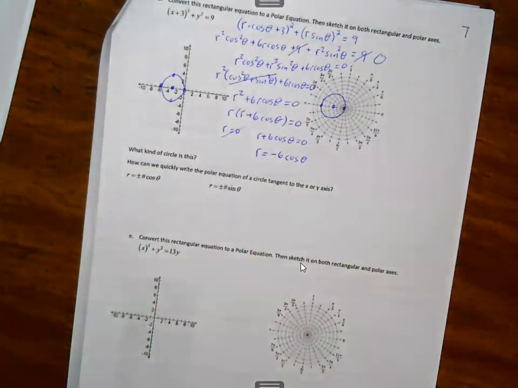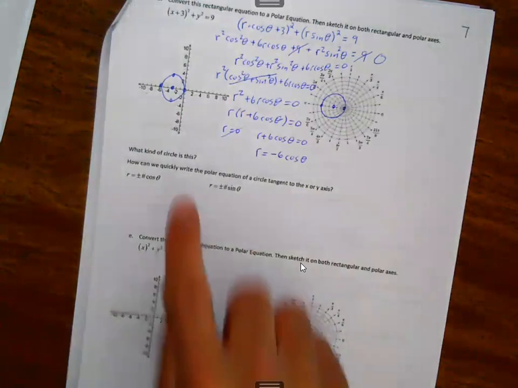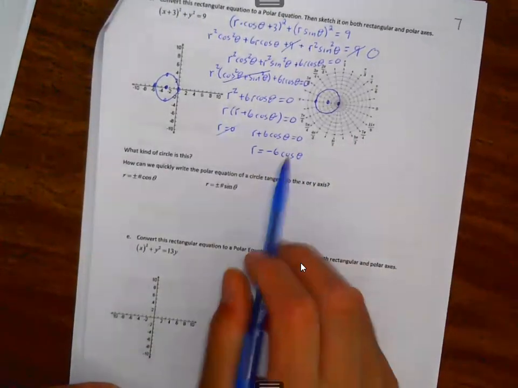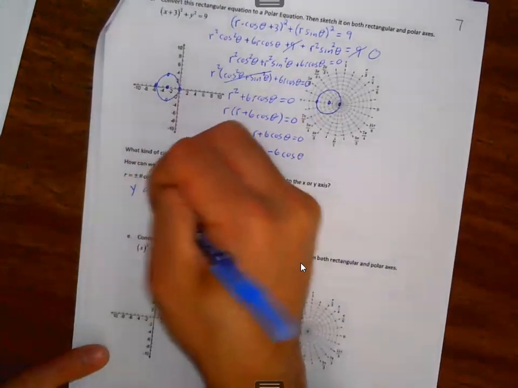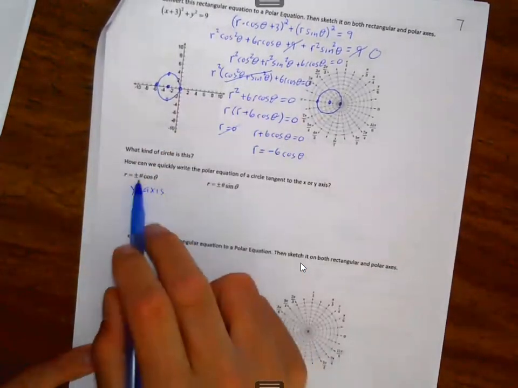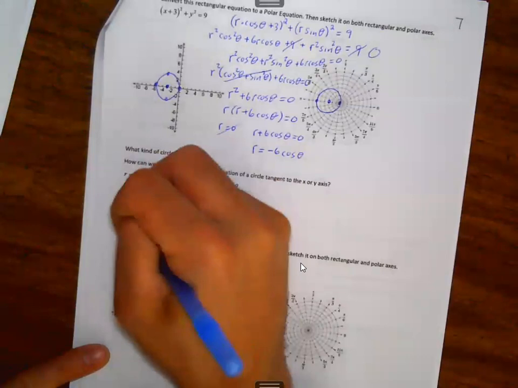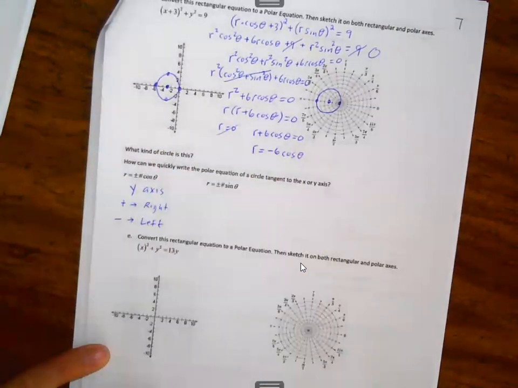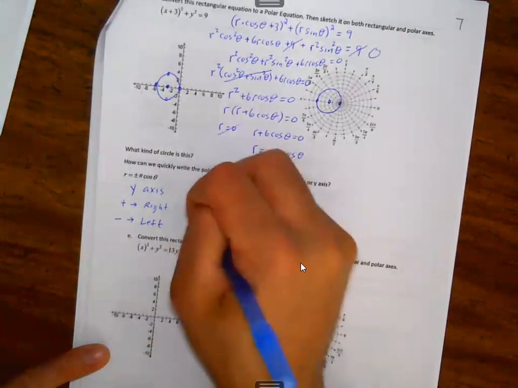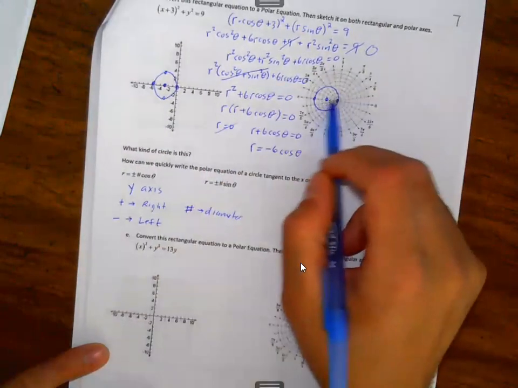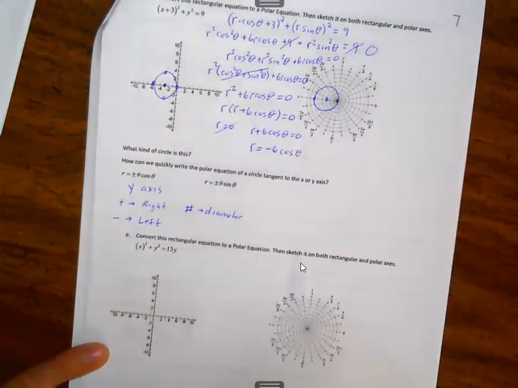And so in general, without having to do all these steps again, how can we quickly write the polar equation of a circle tangent to the x or y-axis? Well, we just saw that for cosine, it's tangent to the y-axis. And plus means it's going to be to the right. Minus means it's going to be to the left. And that number is going to be the diameter. So this had a diameter of 6, it's 6 all the way this way.